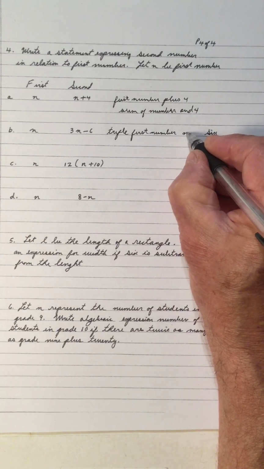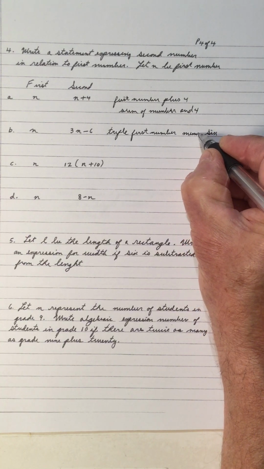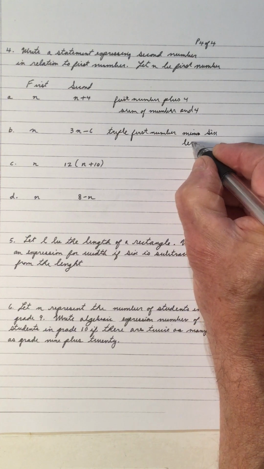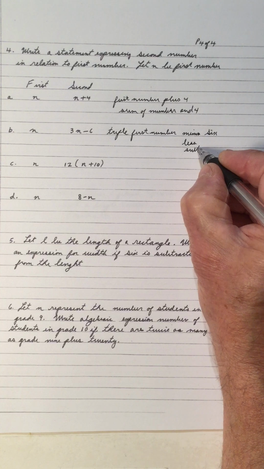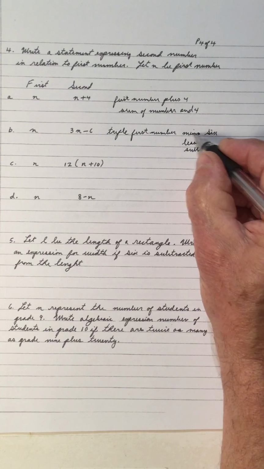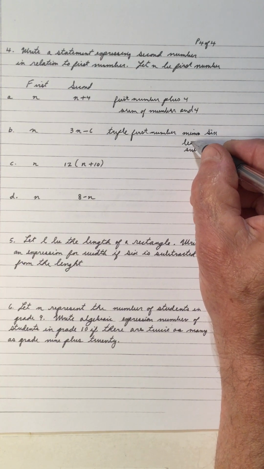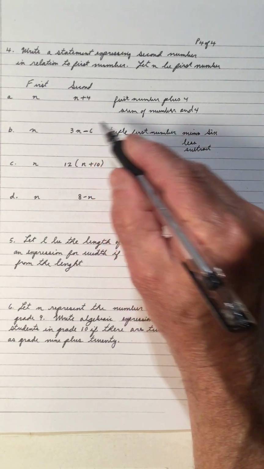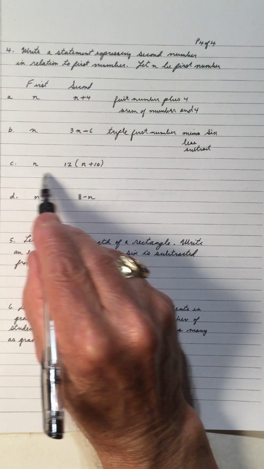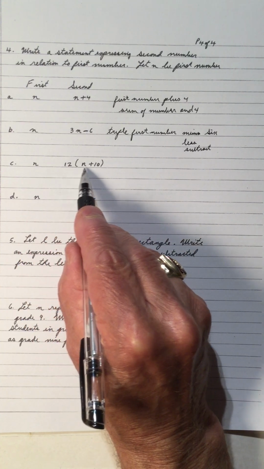I could put a minus here, a less here, or subtract there. Minus, less, subtract 6. They all mean the same.